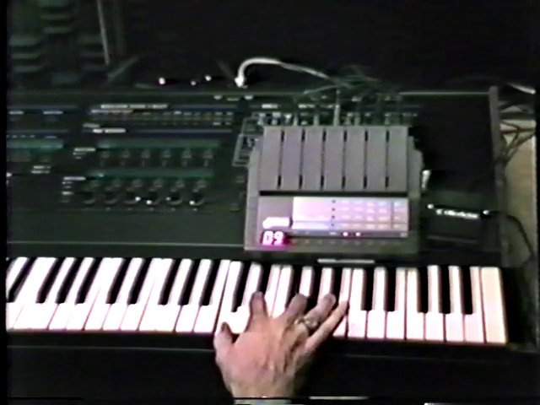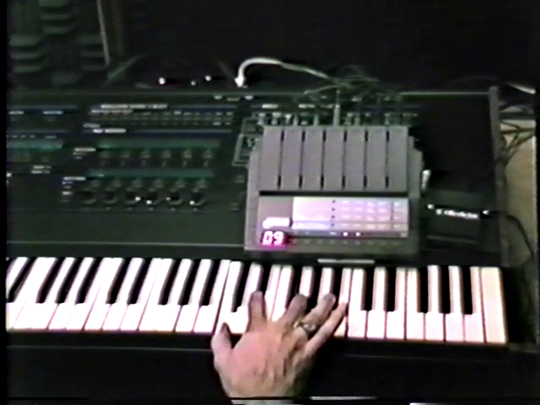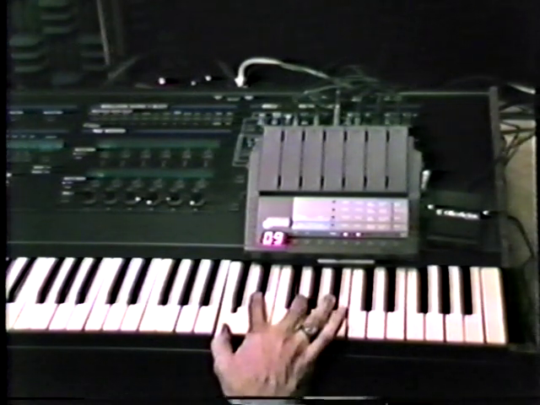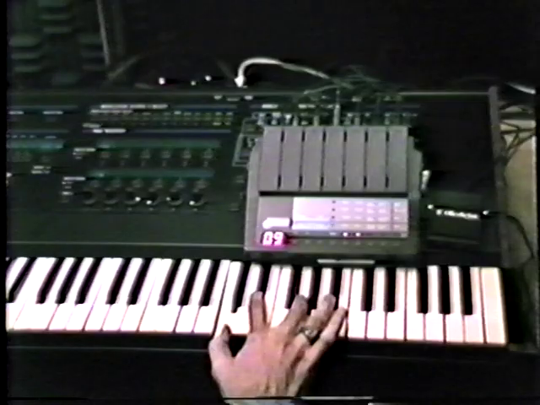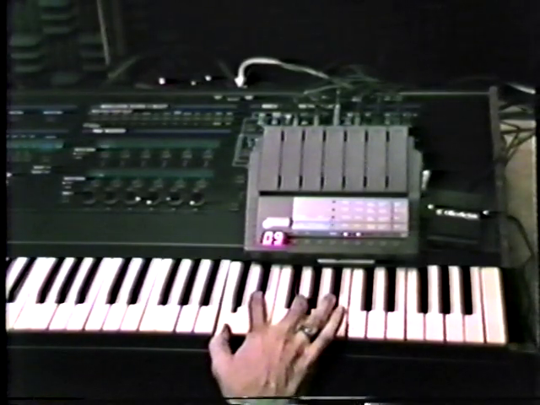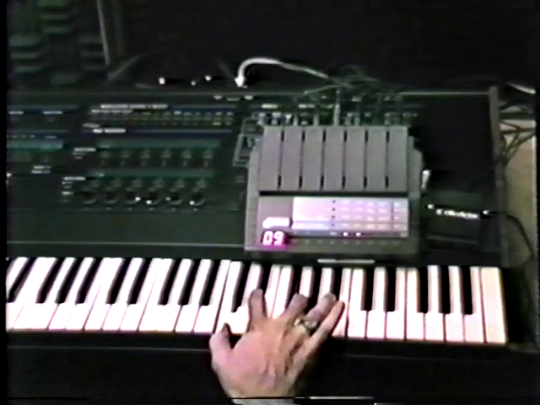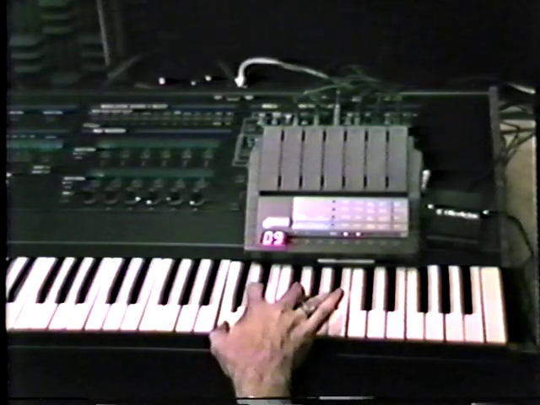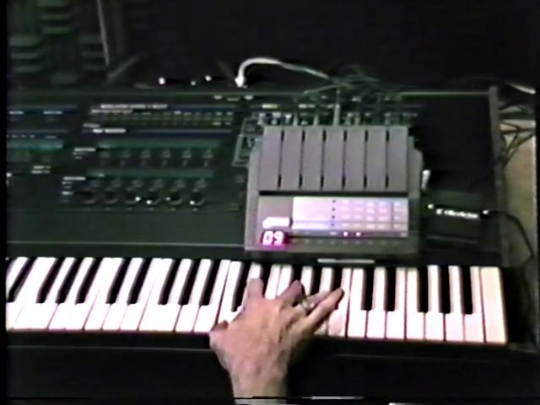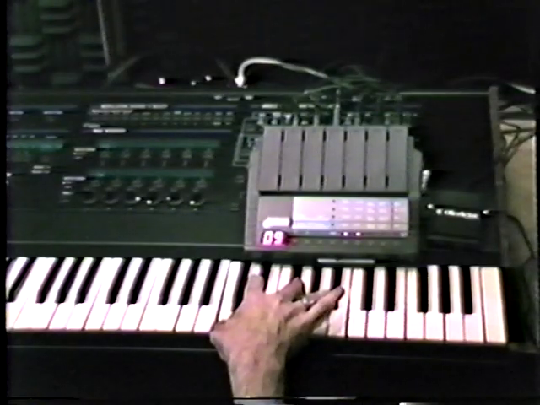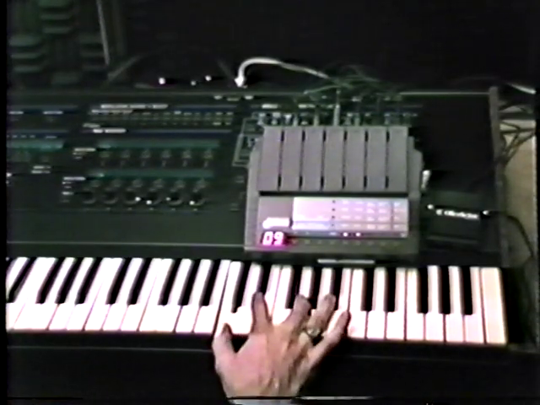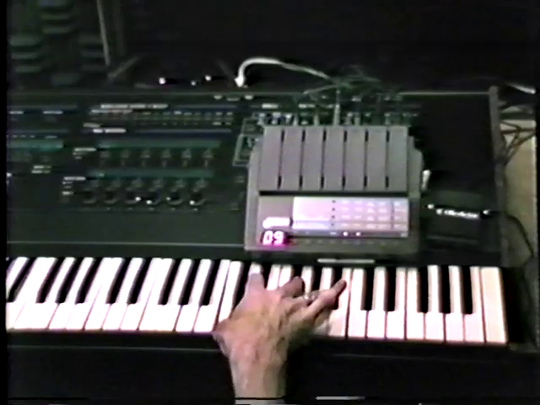If you listen, it's at a fairly slow tempo with a very legato feel. As I press harder, the tempo speeds up and you get a more staccato feel. As I let go, it slows down. Speed up, slow down.